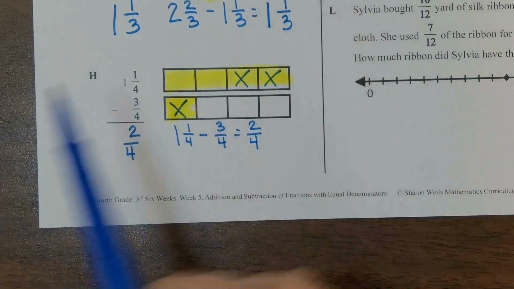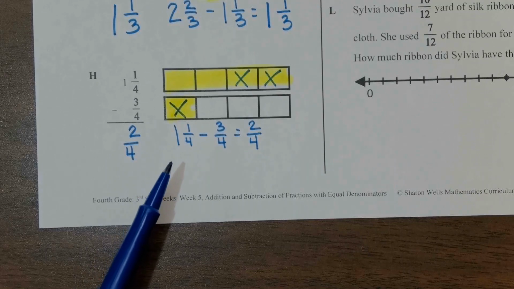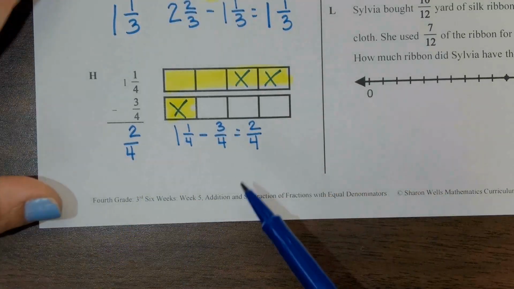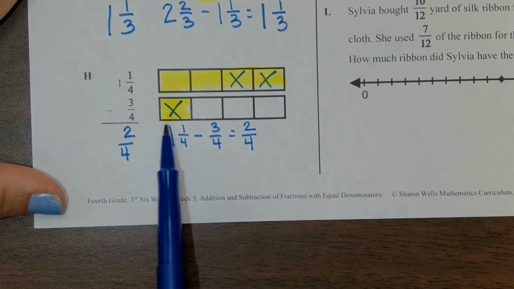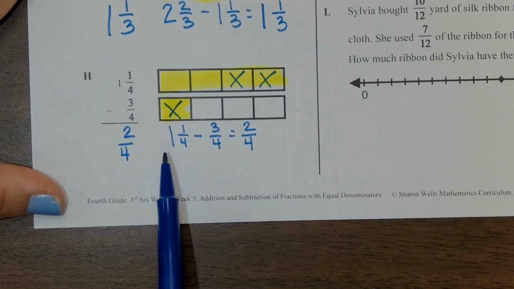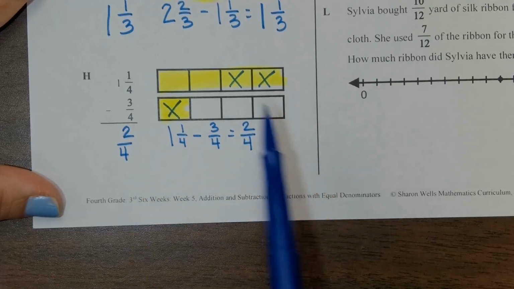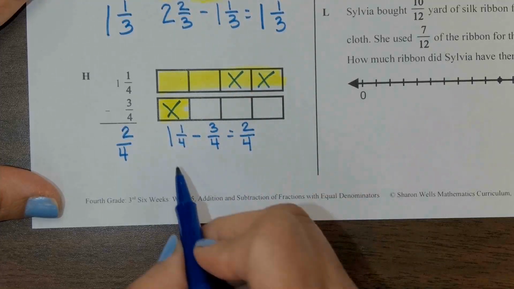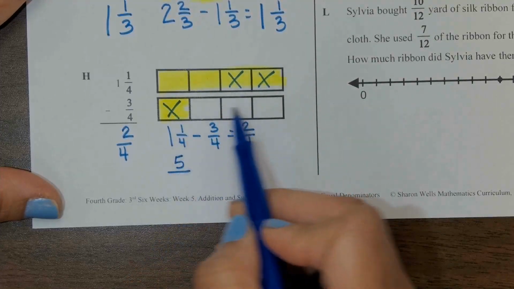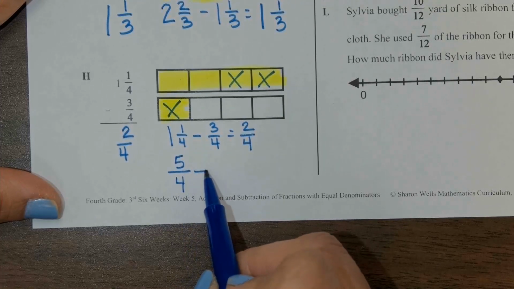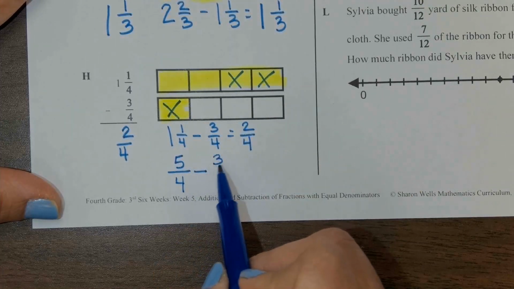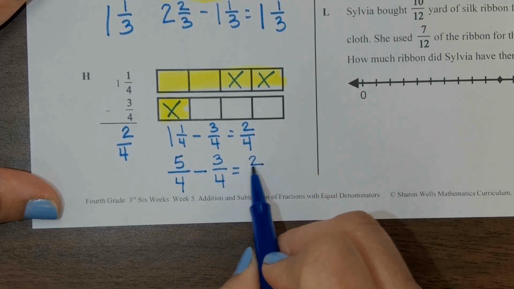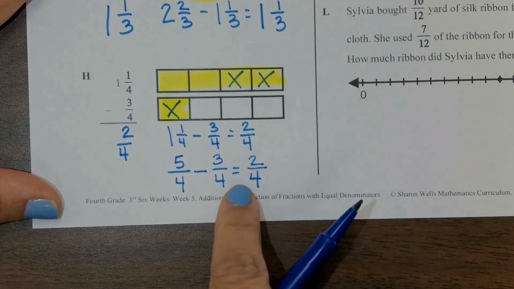So in this problem, it can be represented as, you can turn this mixed number into an improper fraction. How many pieces are shaded? 1, 2, 3, 4, 5. So I can write this as 5 over 4 minus 3 over 4. 5 minus 3 equals 2. And there's my denominator, 4.